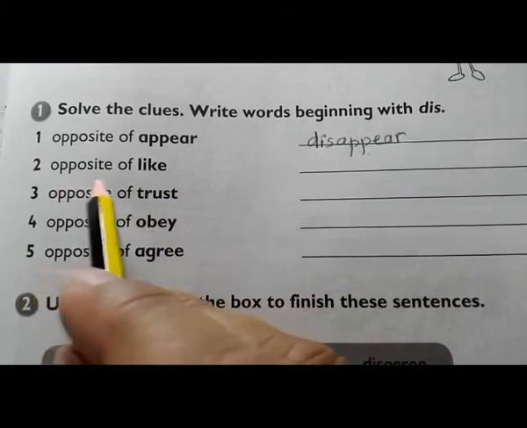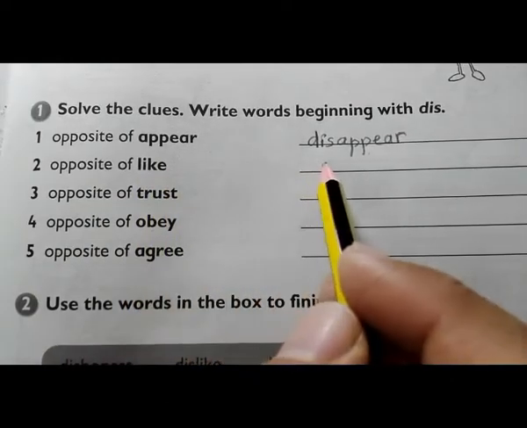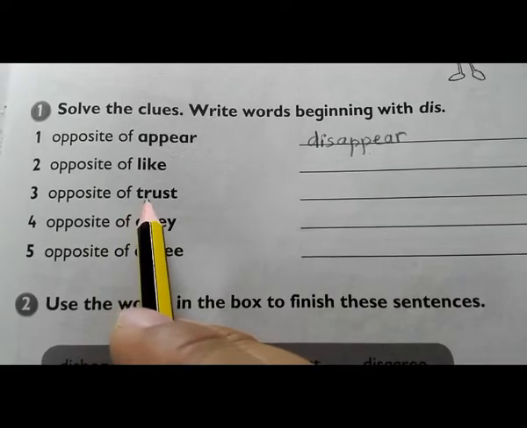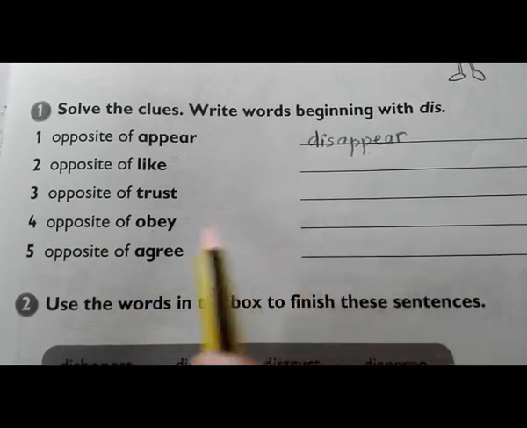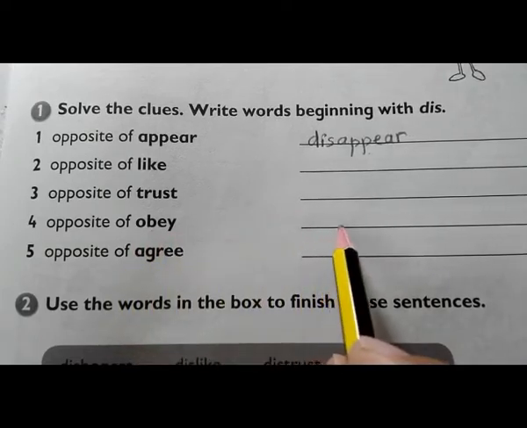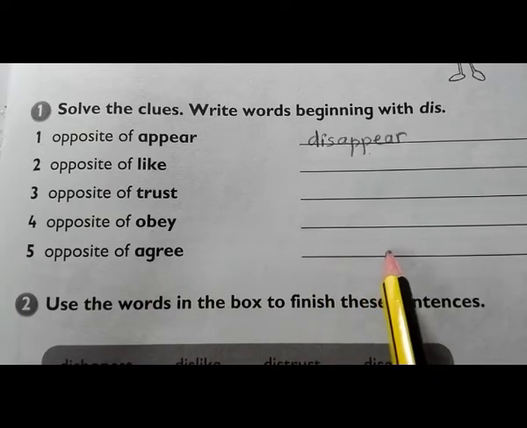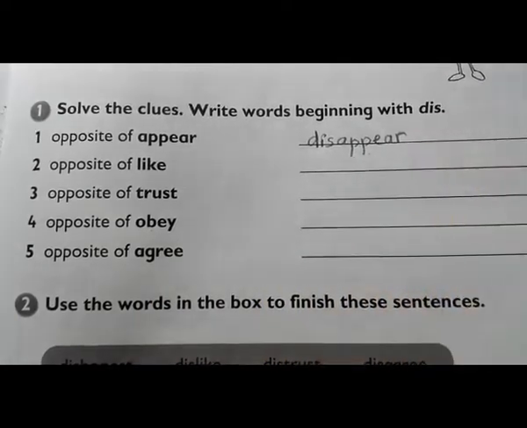Number 2, opposite of like is dislike. We will write here dislike. Next is trust. It will become distrust.